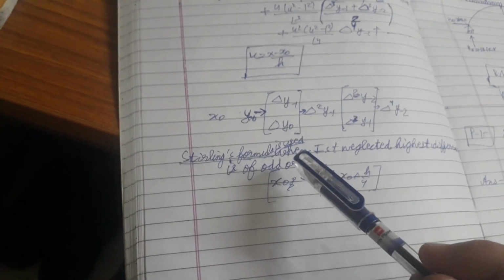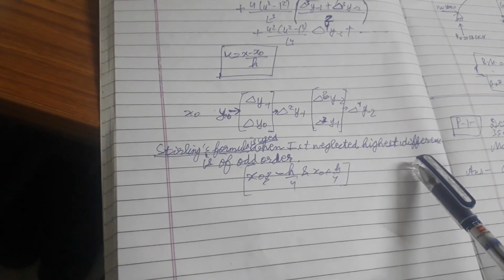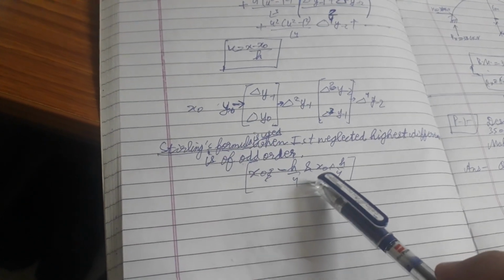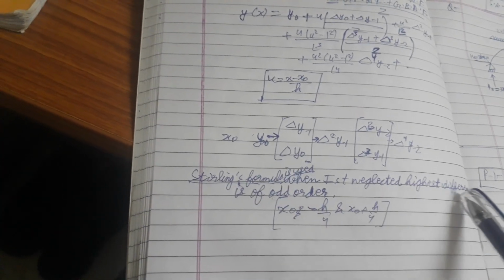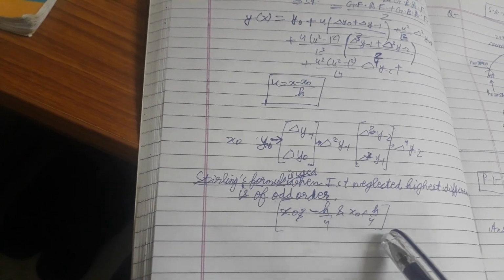Stirling formula is used when the first neglected highest difference is of odd order, and x lies between x_0 - h/4 and x_0 + h/4.